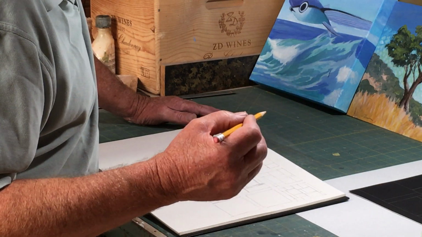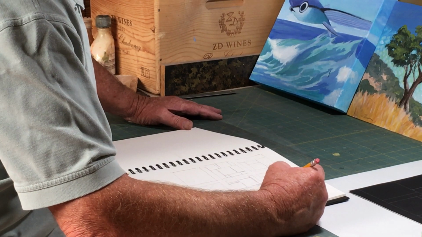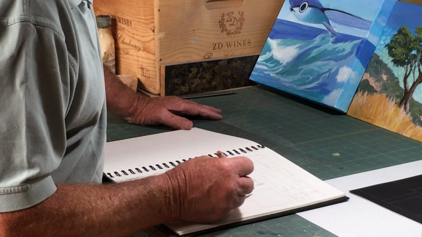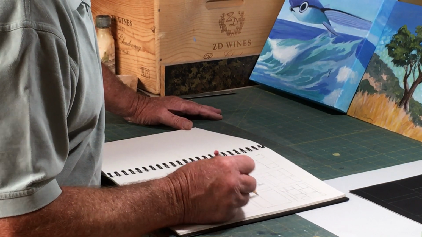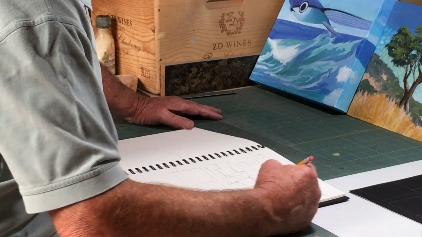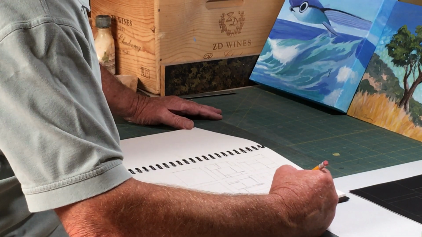What else here? That's good. Let me try another one over here. Okay, let's try starting off with a horizontal division. And maybe a little vertical down here. I'll counterbalance with a vertical over here on the right.